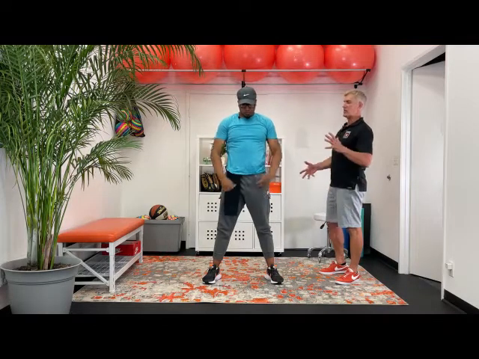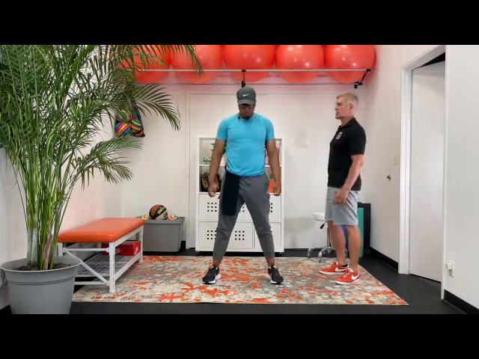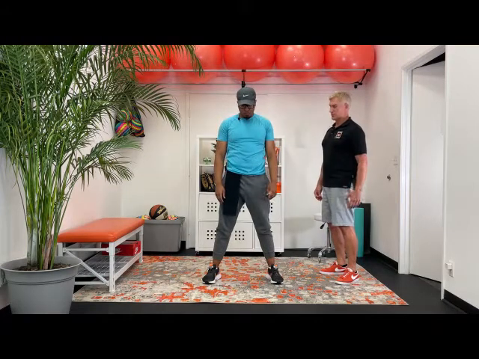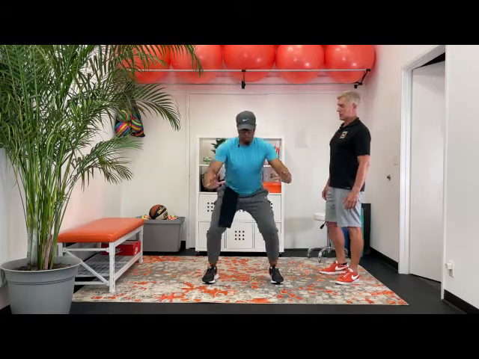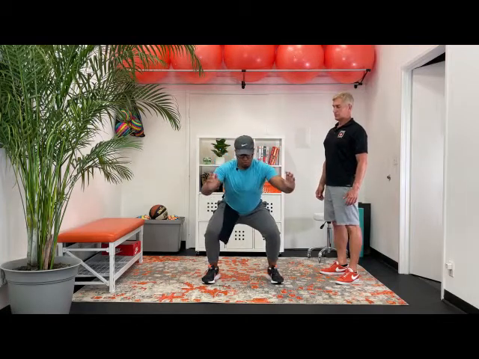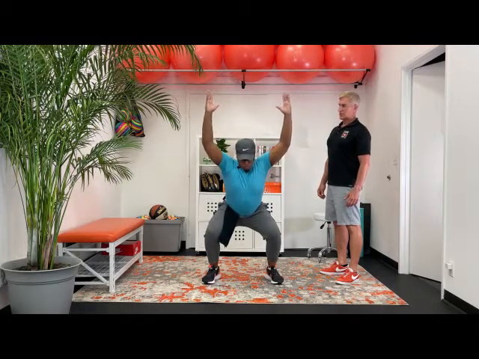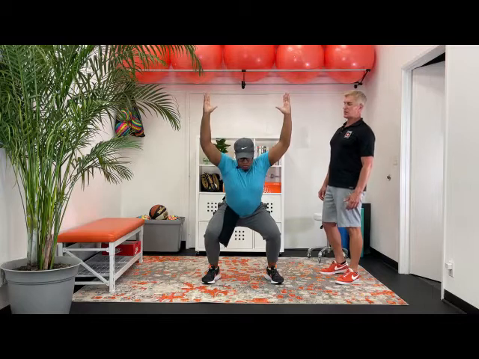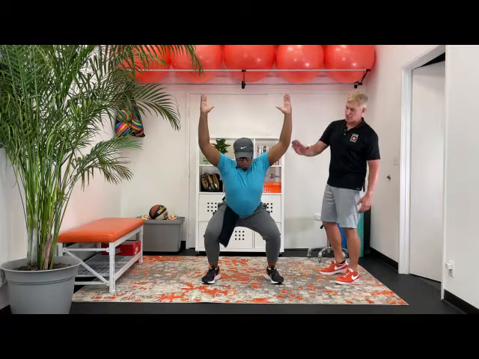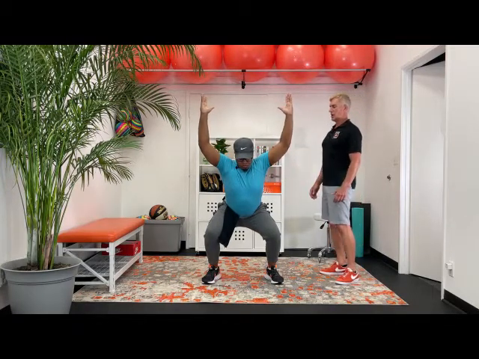Some patients will get down there and they'll kind of wiggle around and try to fix things. Some will go down and come right back up. Good, so he's a little bit better with his arms now. His arms are lined up with his back. Okay, and then come on up.